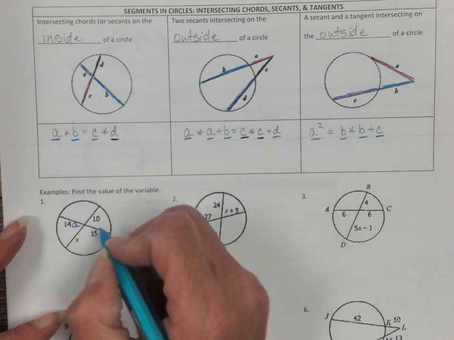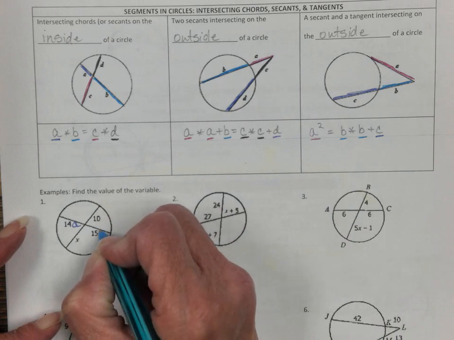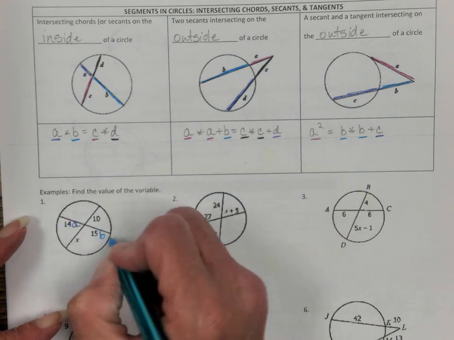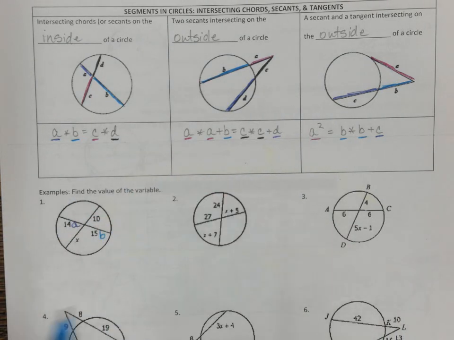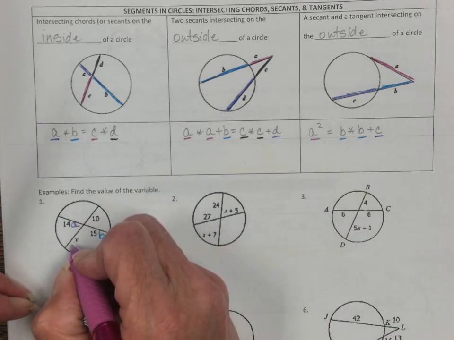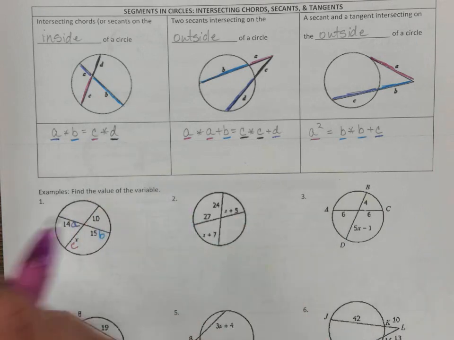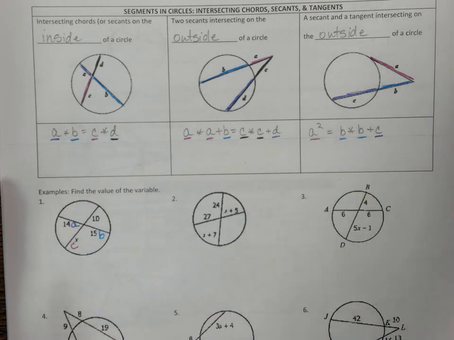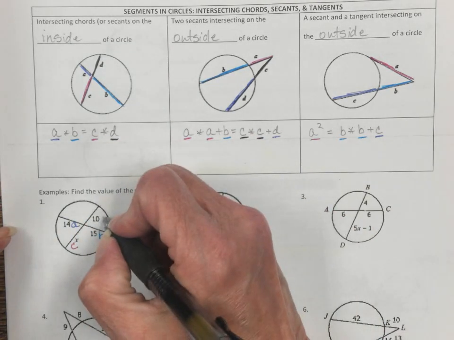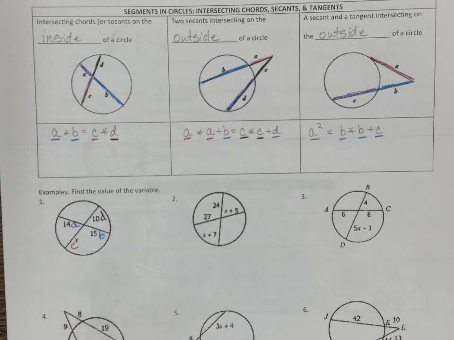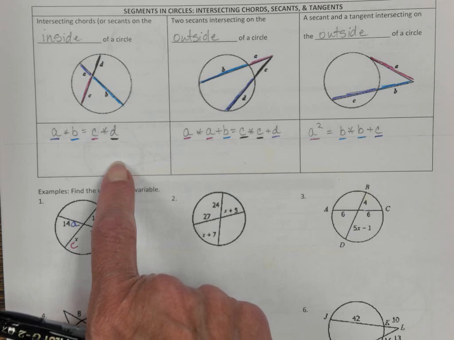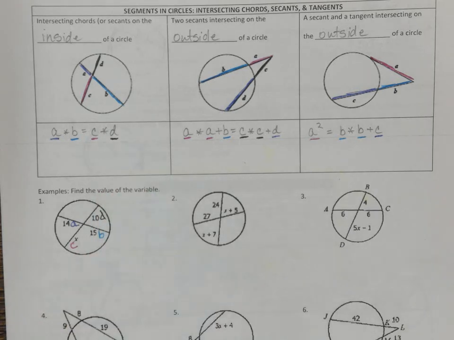I'm going to label B as 15, because they're on the same line. I am going to label C, which is currently my X, and D, which is 10. Now I'm going to fill in the matching equation.